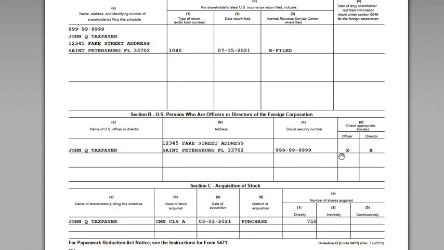The secretary is also generally an officer. Again, in this case, it's pretty straightforward, right? John is wearing many hats, so he's both in this context. Remember, though, that the officer or director doesn't necessarily mean that you're a shareholder, right? You can definitely have U.S. persons that are one of these roles, or perhaps even both, but they might not necessarily be a U.S. shareholder.